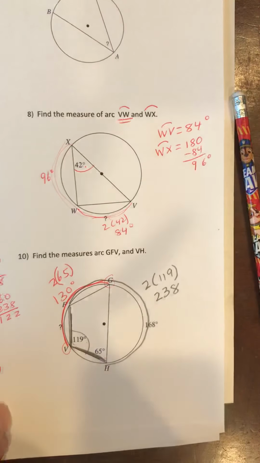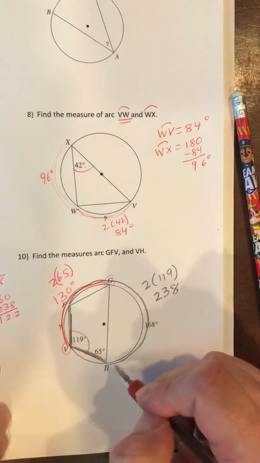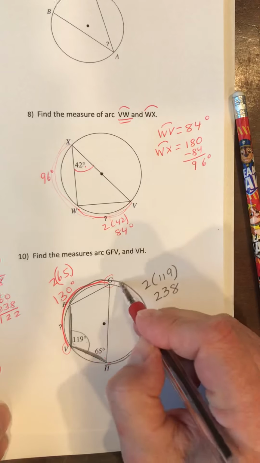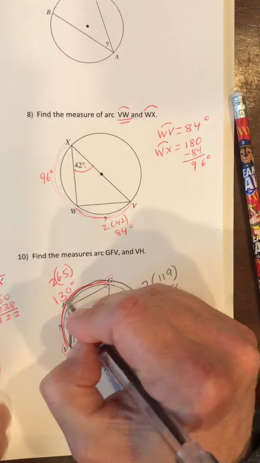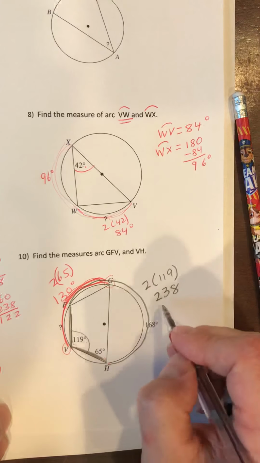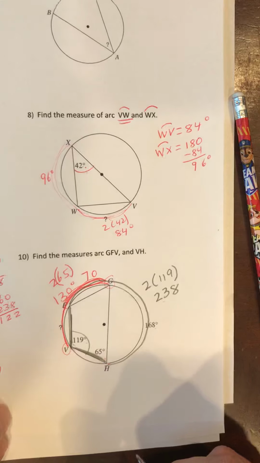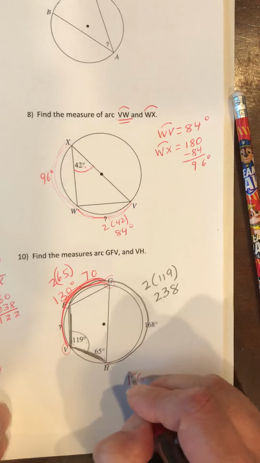But if you notice, it's 168 from here to here. So this part from F to G is going to be 238 minus 68. So FG is going to be 70 degrees.